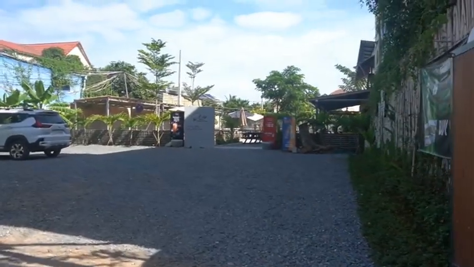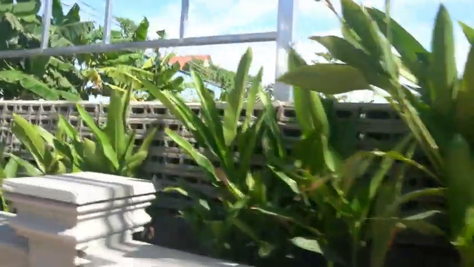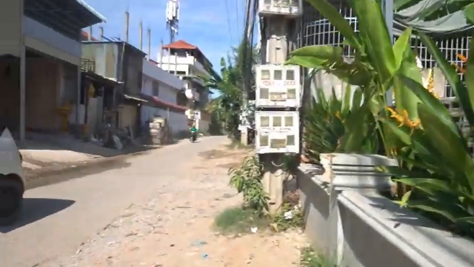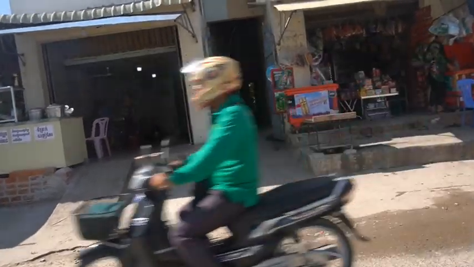Not sure. Oh, this is a restaurant, open air. Nobody there right now because it's 9 o'clock in the morning. They would have been there earlier for breakfast. Yet another kiosk.